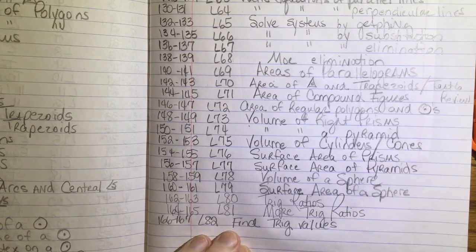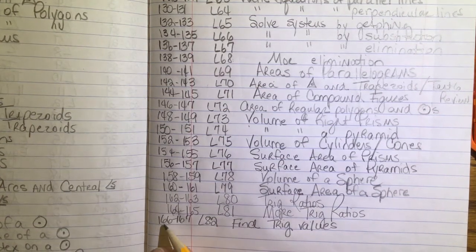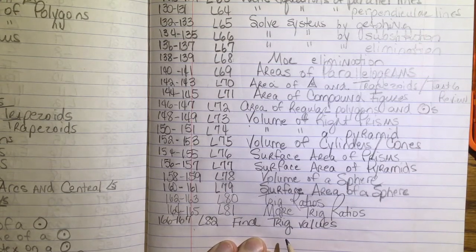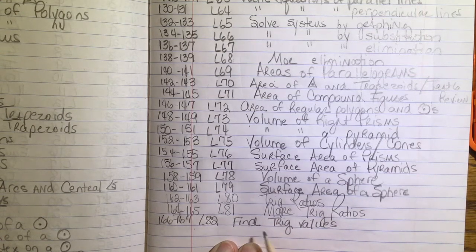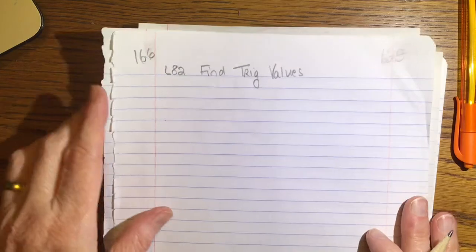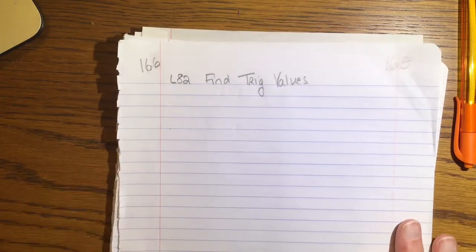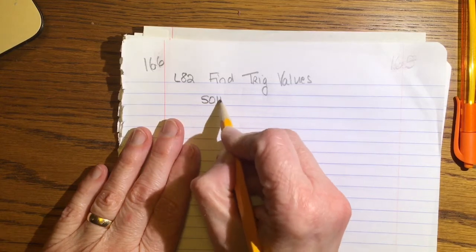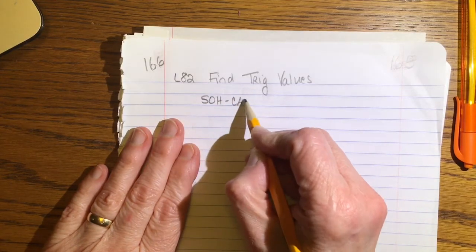This is lesson 82, pages 166 and 167, and I believe we're finishing up our lessons on trigonometry. We're going to be finding trig ratios using some of the things that we've already done. We've used our trig values in a couple of other lessons, so just to review, we know SOHCAHTOA gives us our relationships.